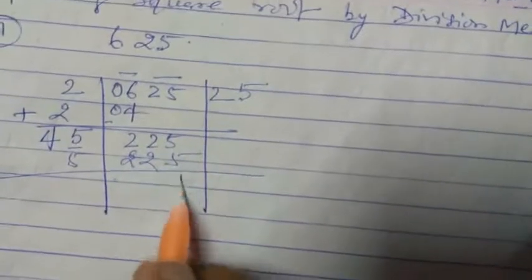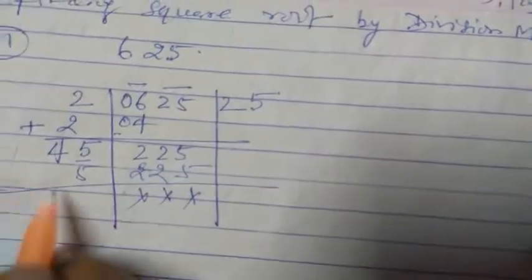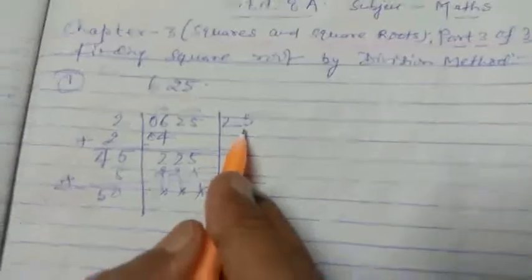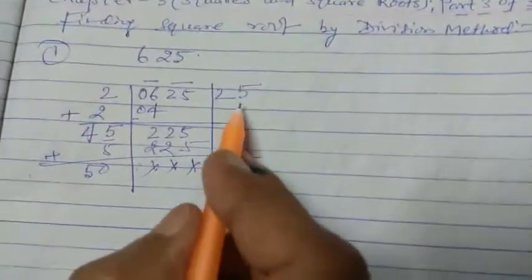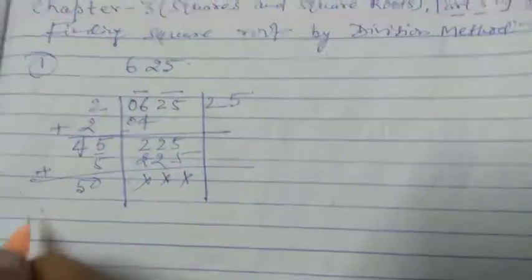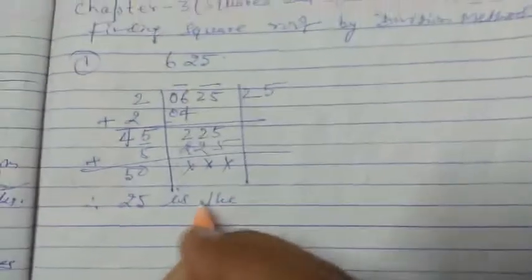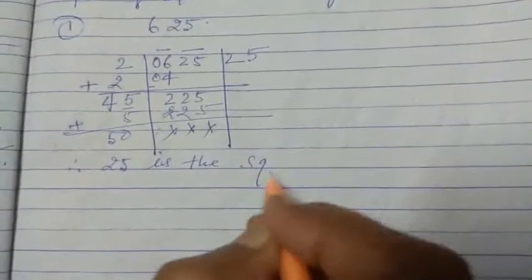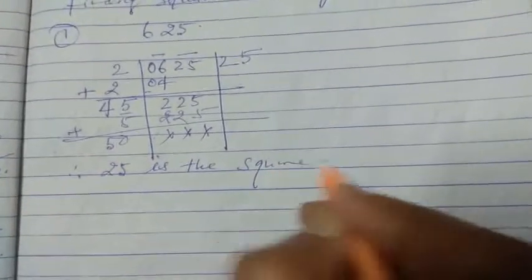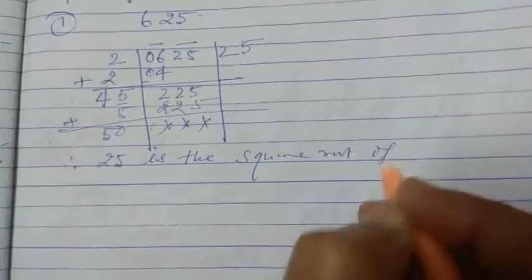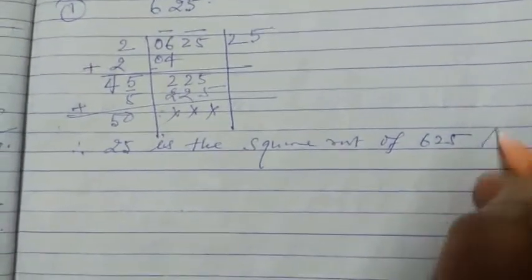So add this number 45 and 5 is 50. So 25 is the square root of 625. Therefore 25 is the square root of 625.